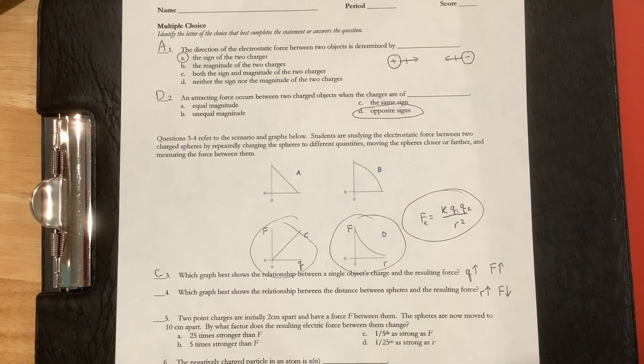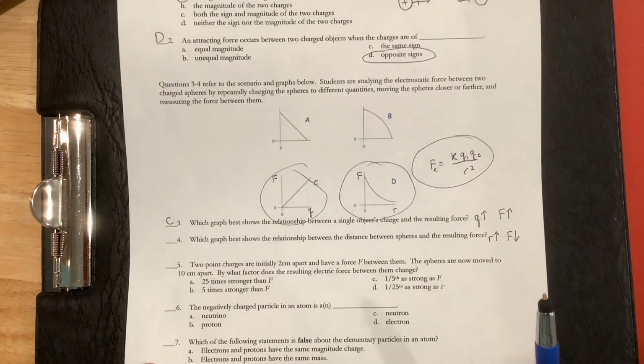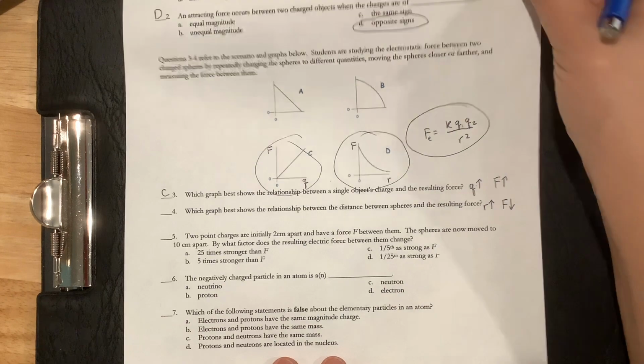So now let's use this equation. This equation describing the size, the magnitude of electric force, this equation is called Coulomb's law. And what it says is if you increase the distance, you're going to decrease the force by a square.